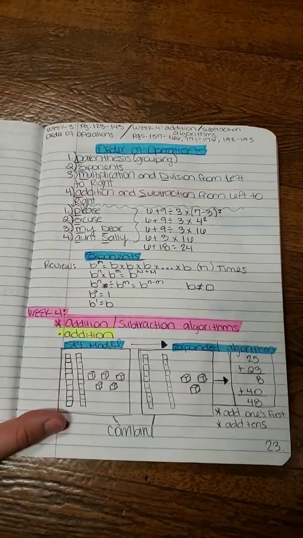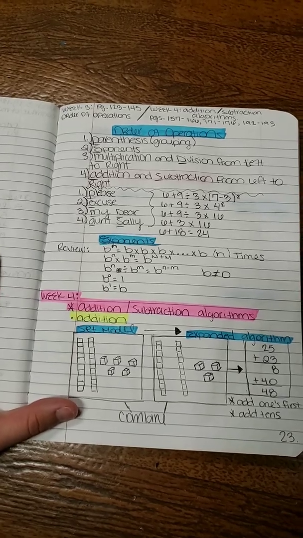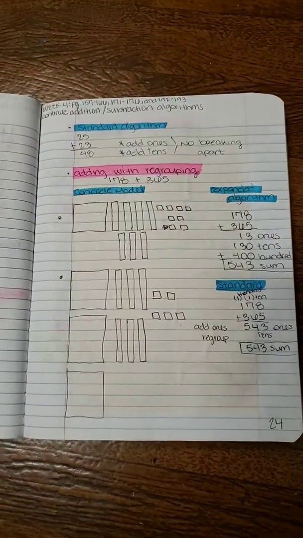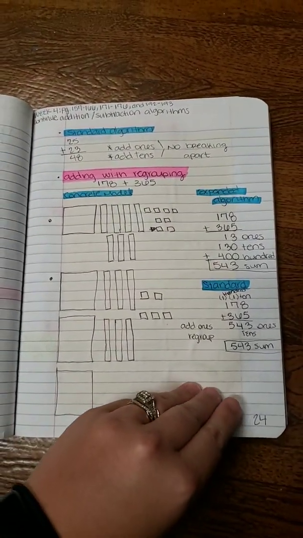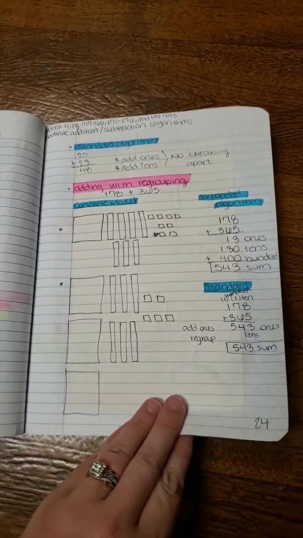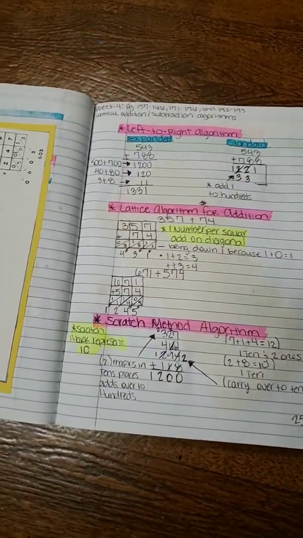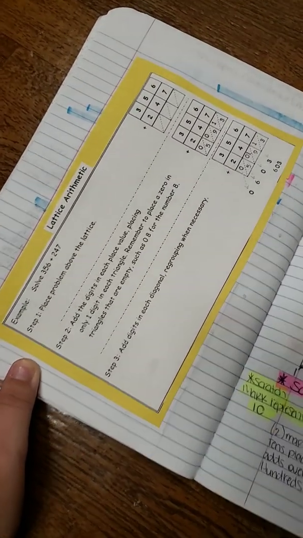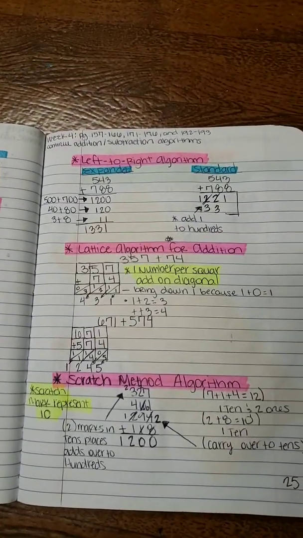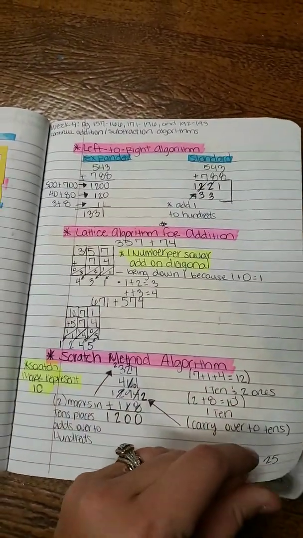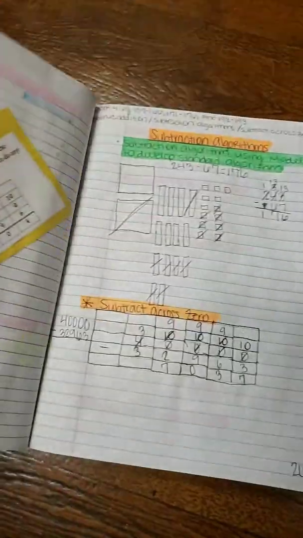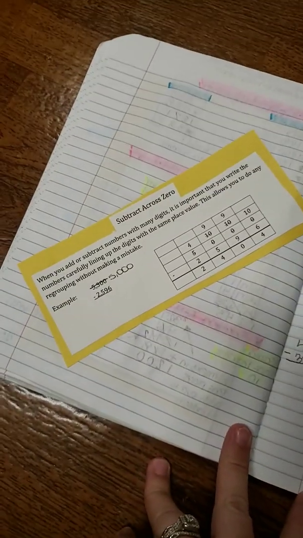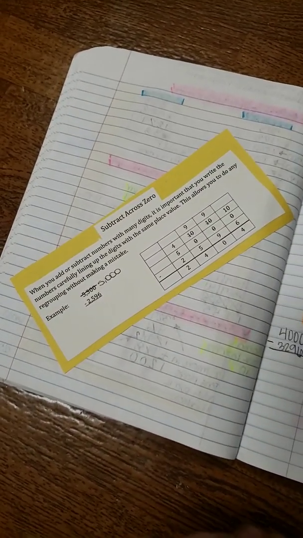Order of operations, week 3 and week 4, with addition and subtraction of algorithms, standard algorithm, concrete model, the lattice arithmetic. I cut out and glued it, showing examples. Left to right algorithm, scratch method, subtraction with algorithms is another worksheet that I cut out and glued.